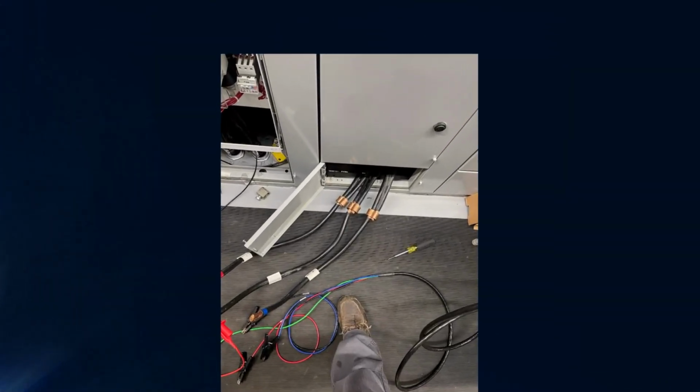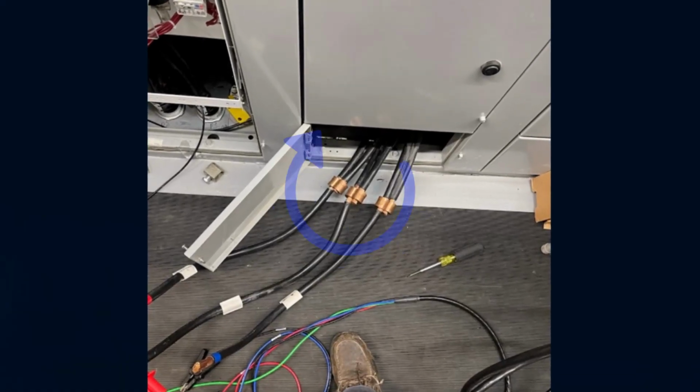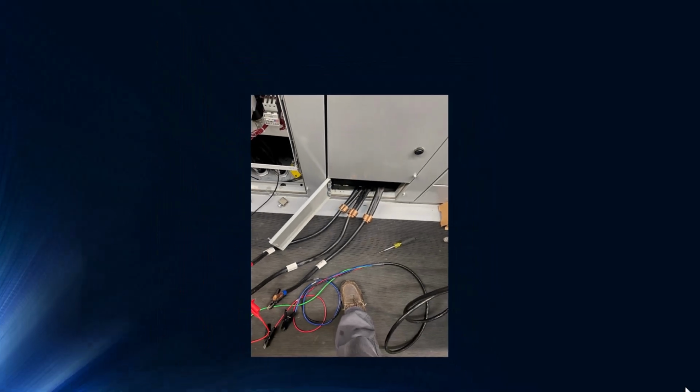You can see the two. This is at the MCC. Right. So those are two connections there, correct? Correct. That's going all the way down to the actual motor. Exactly.